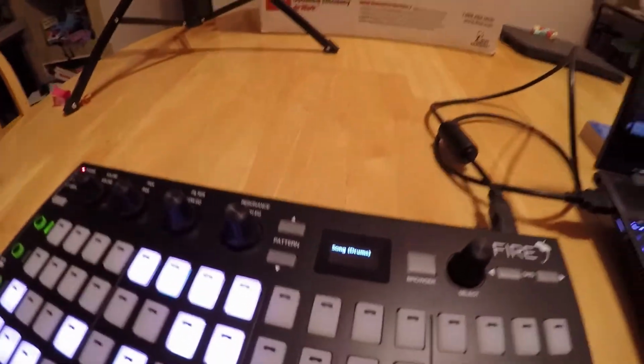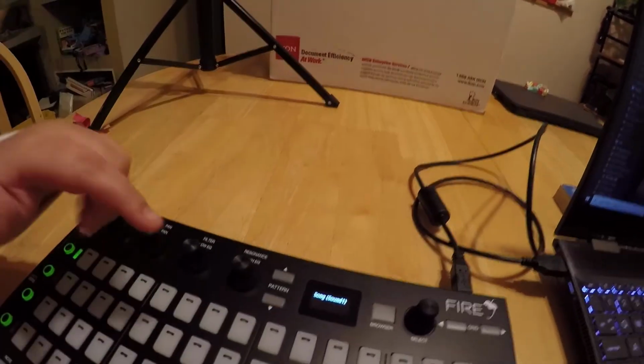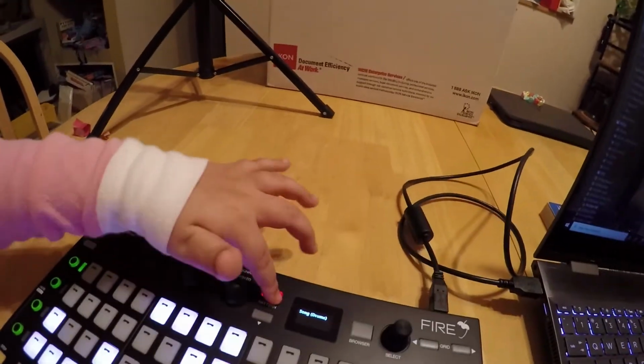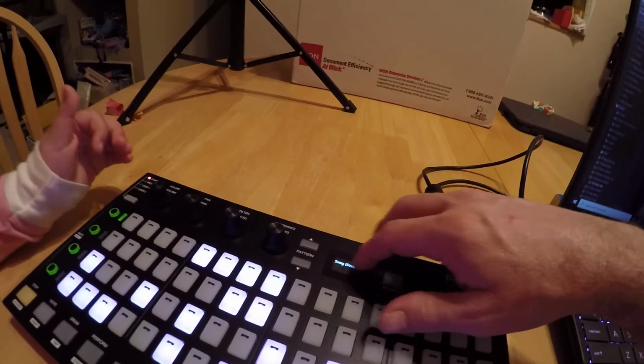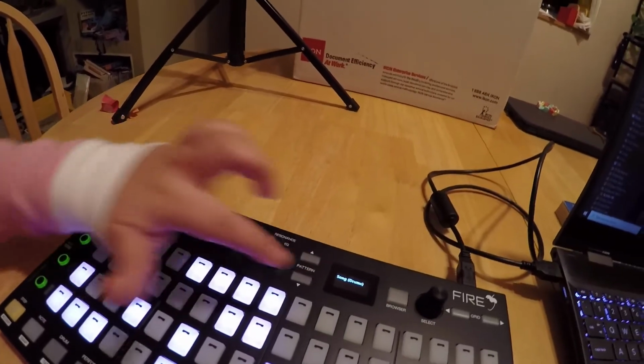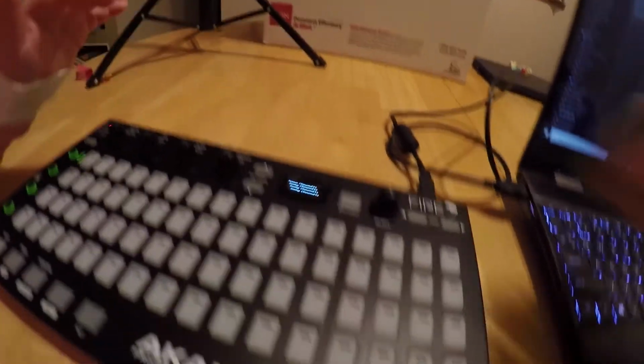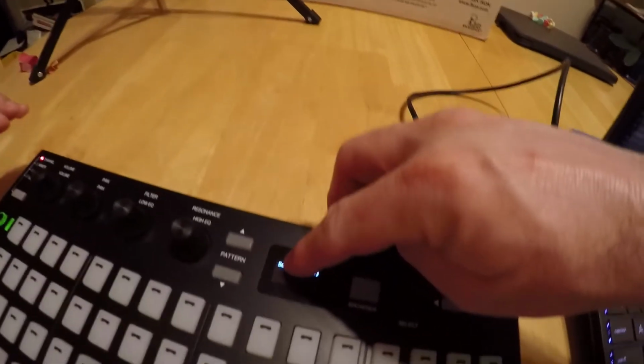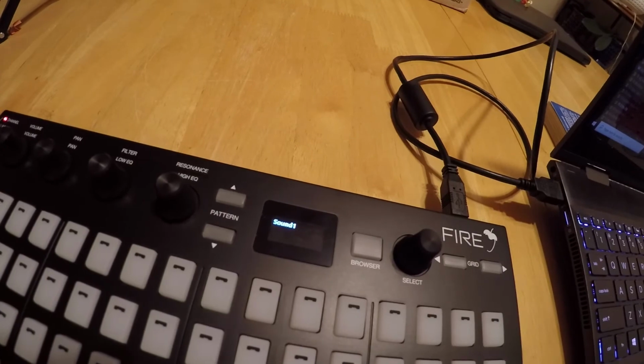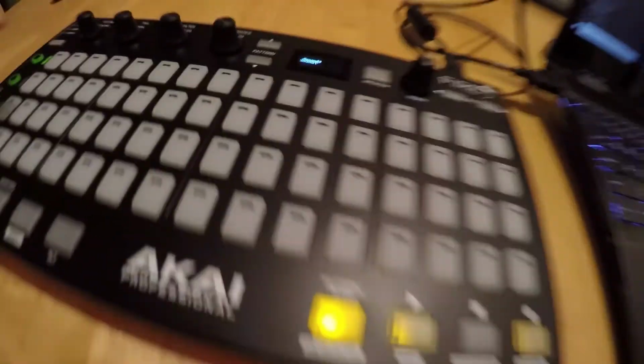Why don't you change the pattern for me? Go down 1 and go back up 1. So here we're on our drum pattern, and if we go down, now we're in our sound effect. And it shows that we're in song mode. If we went just to pattern, that could be it too. So now we're back into pattern.